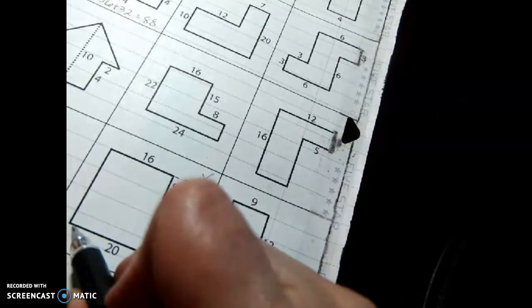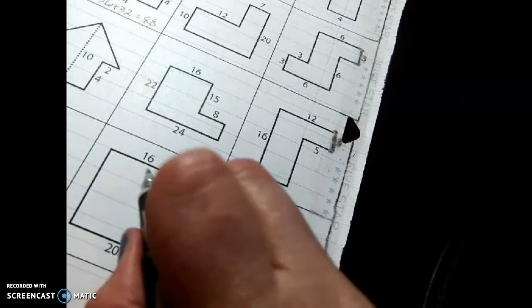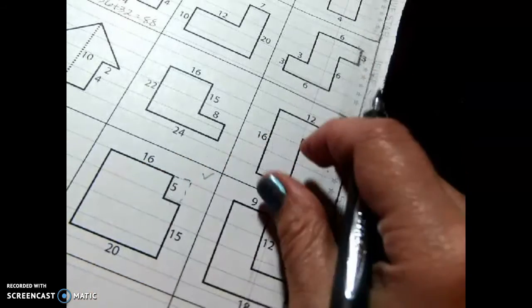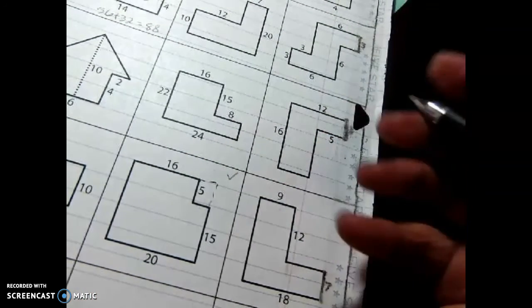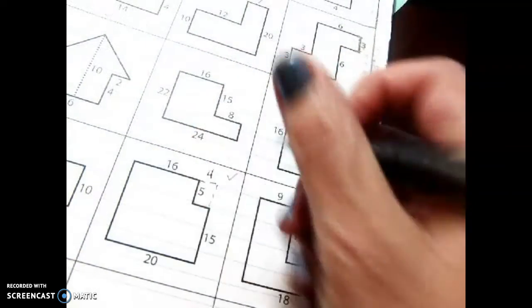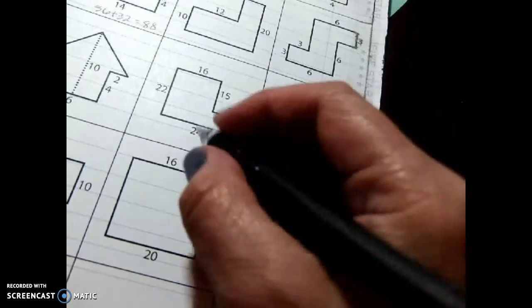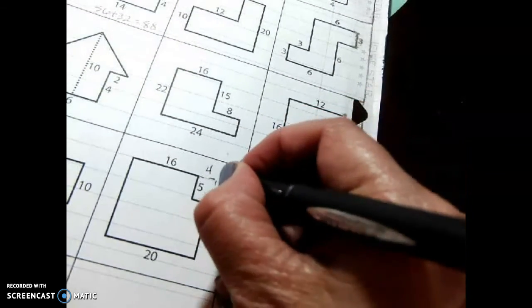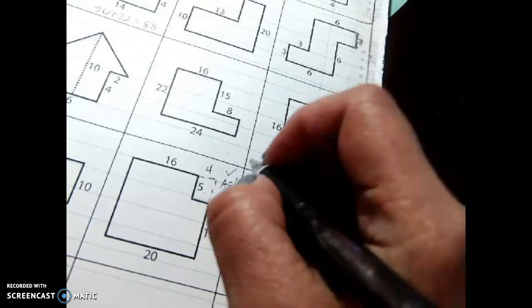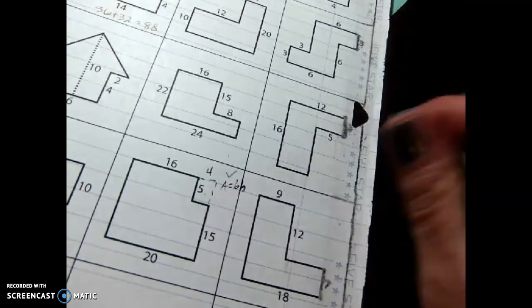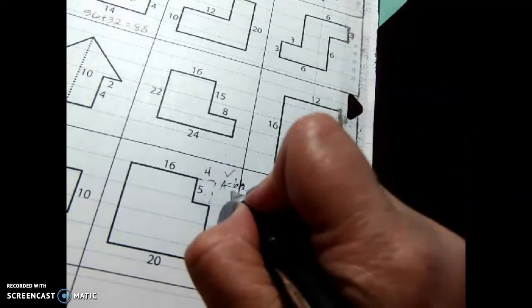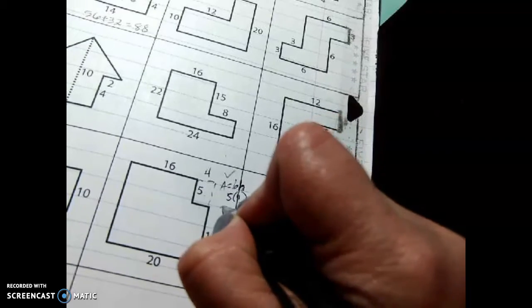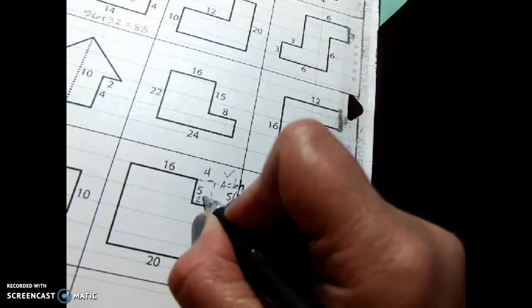Well, I have all of this is 20, all the way up to here is 16. So I'm going to go 20 minus 16 and get 4. Well, this is a rectangle, so that's A equals BH. So I'm going to go 5 times 4 and get 20. So 20 is right there.